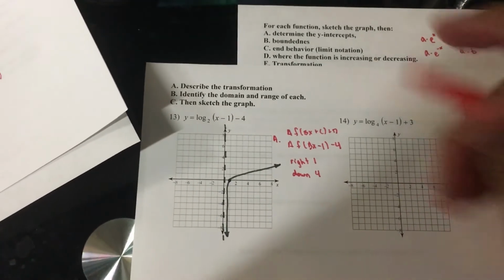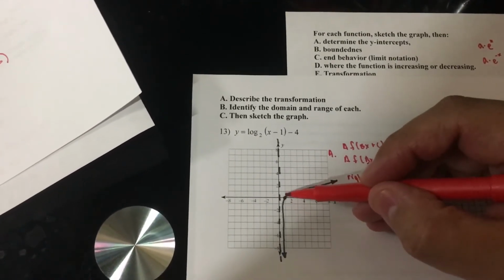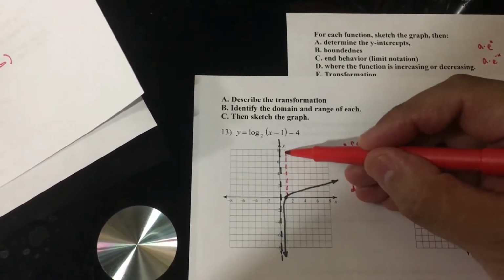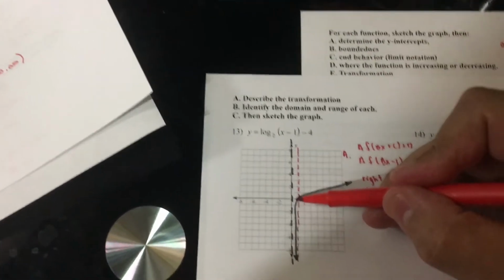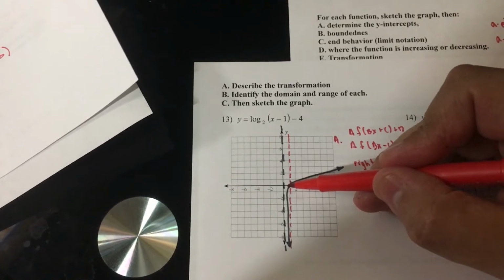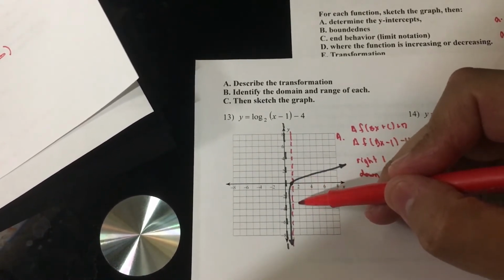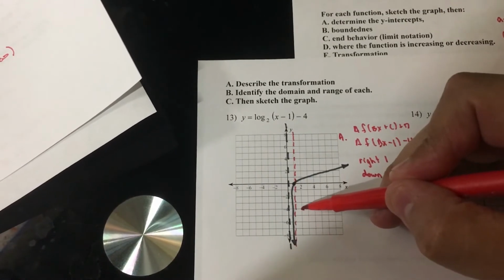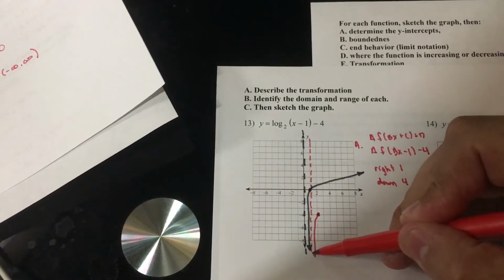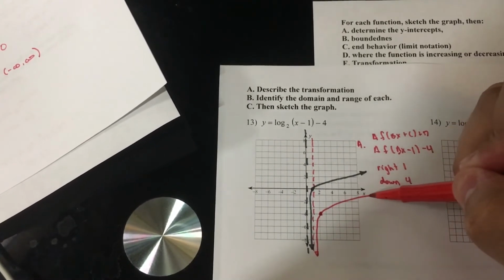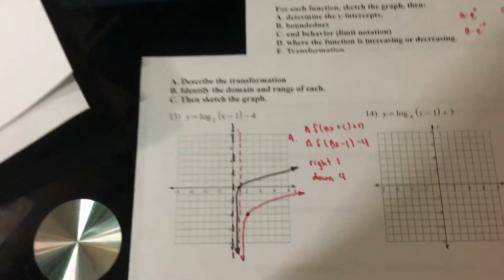What that means is essentially I move the asymptote 1 to the right, so it's now located right here. And this reference point I'm also moving, so if it was here at (1, 0), I moved it now 1 to the right and 1, 2, 3, 4 down. So my graph now looks like this red one. Again, you don't have to draw the original, I just did it here for the example.